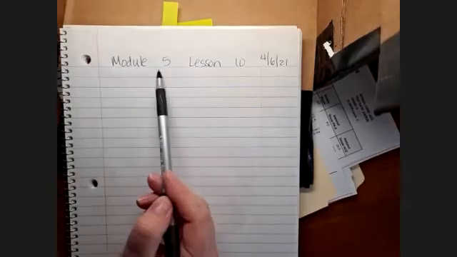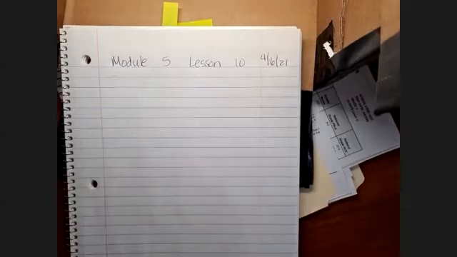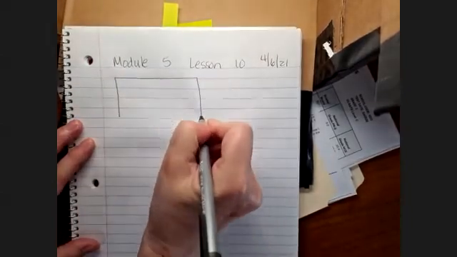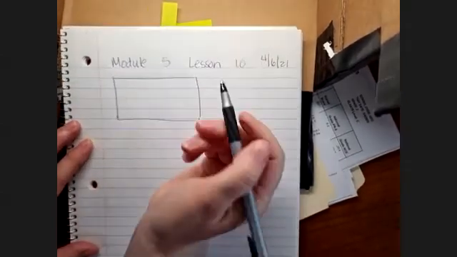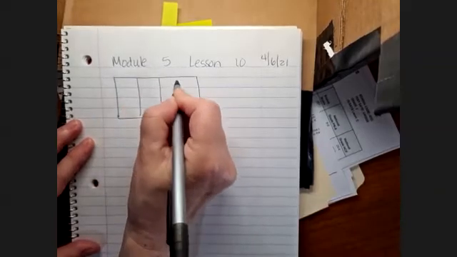Today we're doing Module 5, Lesson 10. So we're continuing with a very similar lesson to yesterday's lesson, which was Lesson 9 on equivalent fractions. We are going to be using division again to show equivalent fractions using area models. So just a reminder, we're showing area models. And let's say we have an area model, maybe something like this.